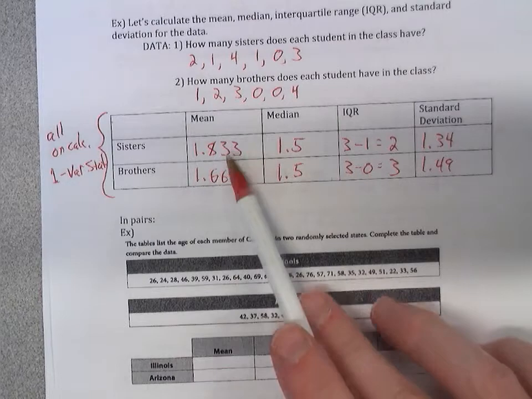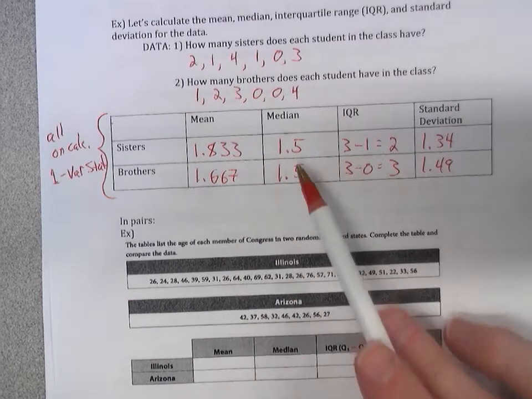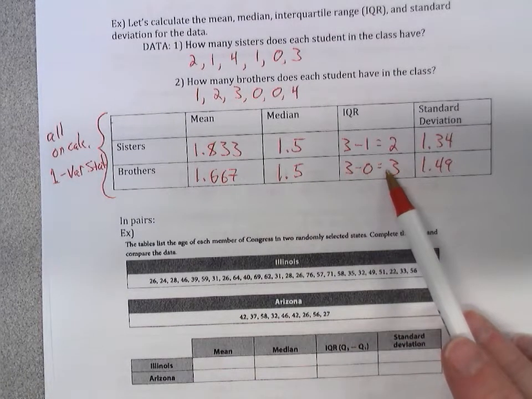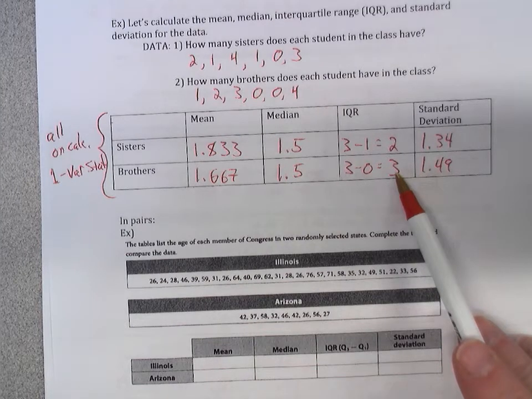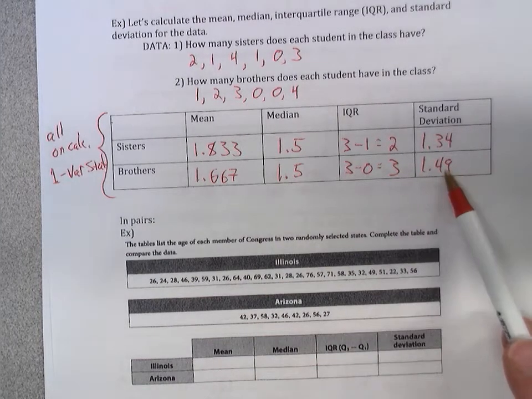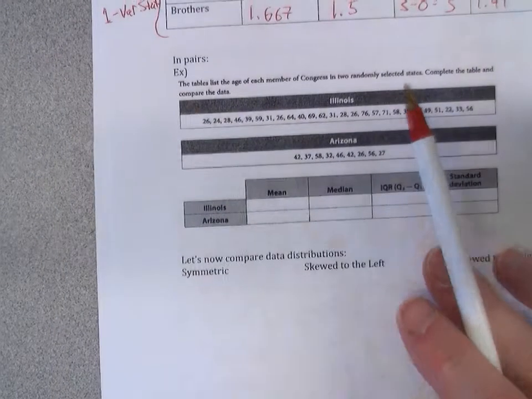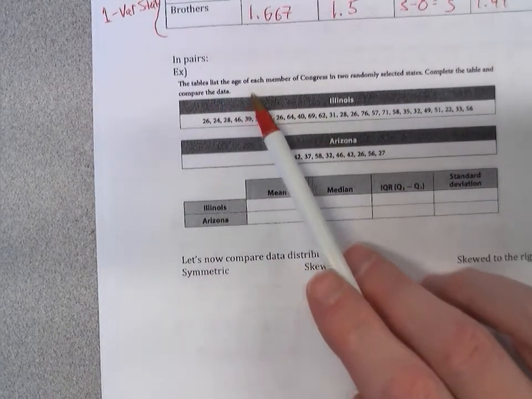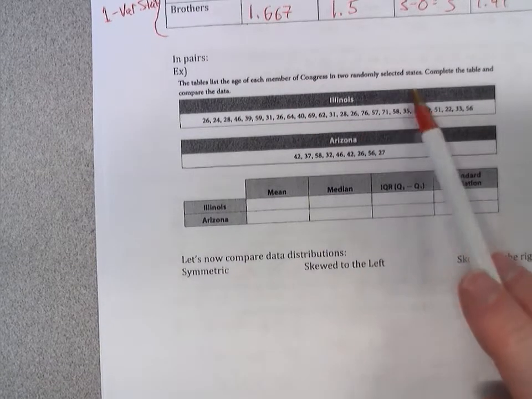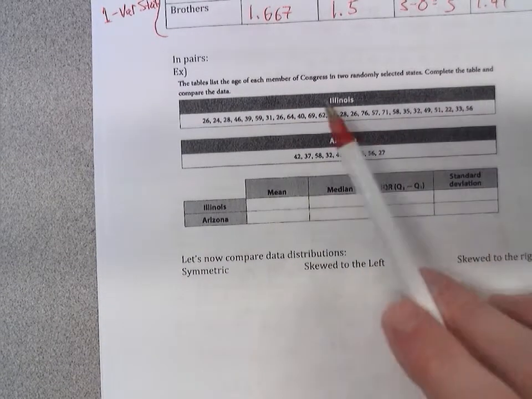So this tells me the differences in their means. I can see that they both have the same median. The brothers data set has a larger interquartile range and also a larger standard deviation. Okay? So let's try one more. We're going to do the same thing. It says the table lists the age of each member of Congress in 2 randomly selected states. Complete the table and compare the data.